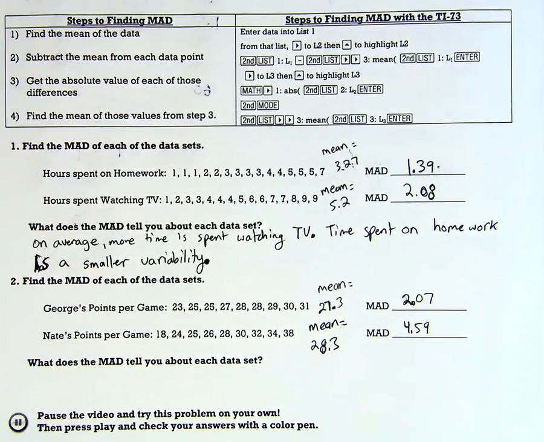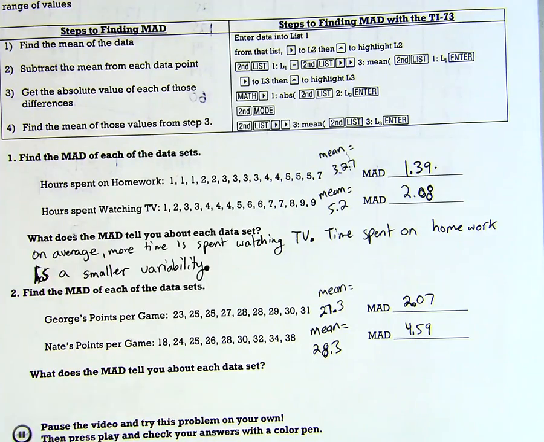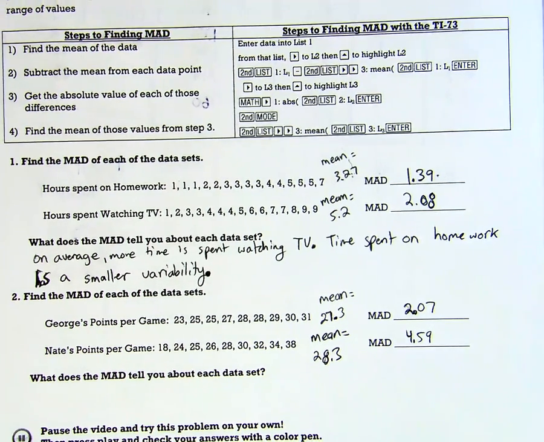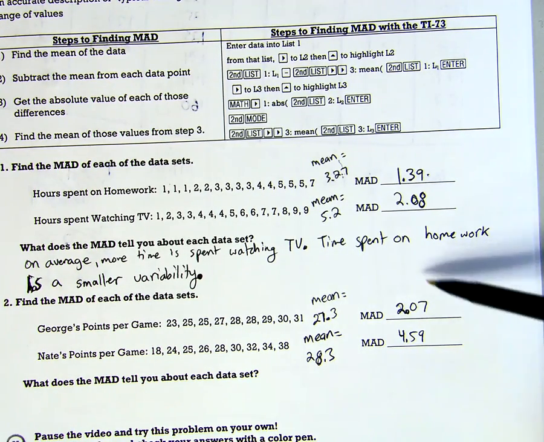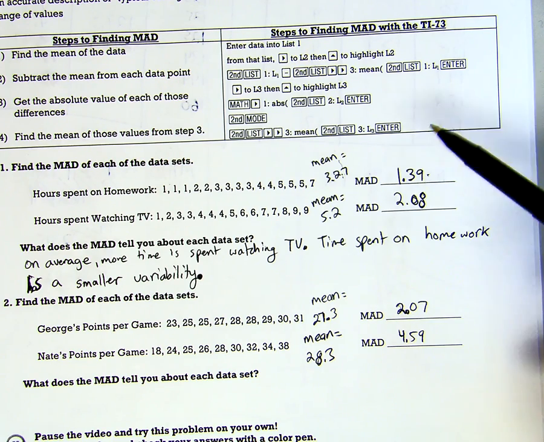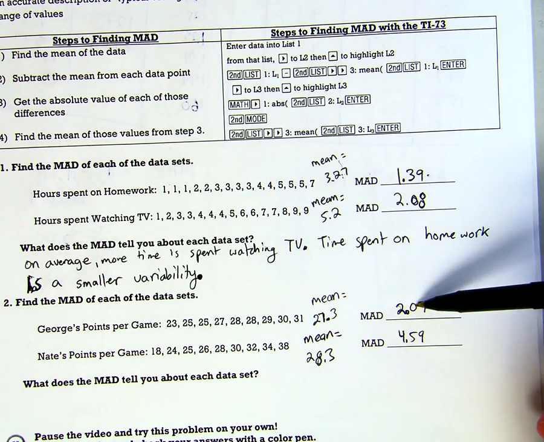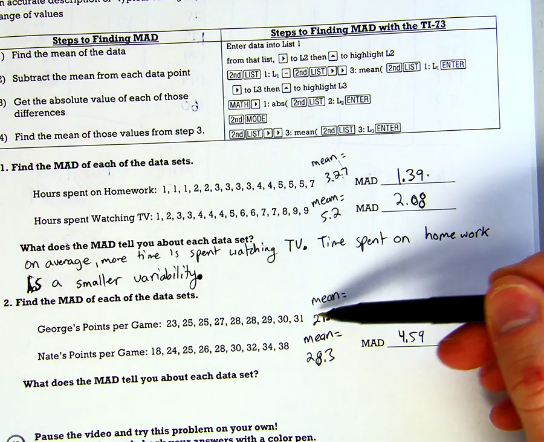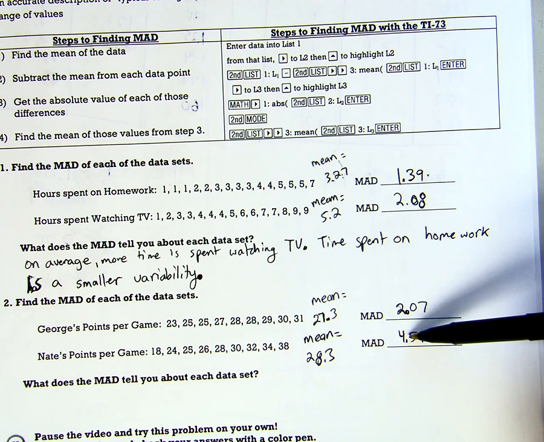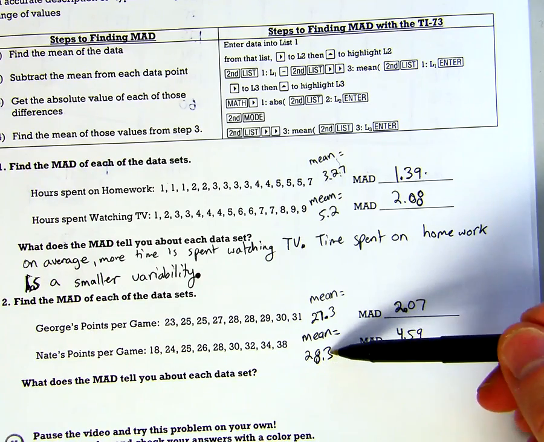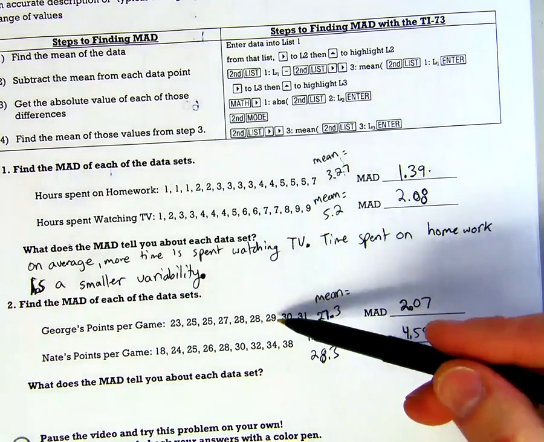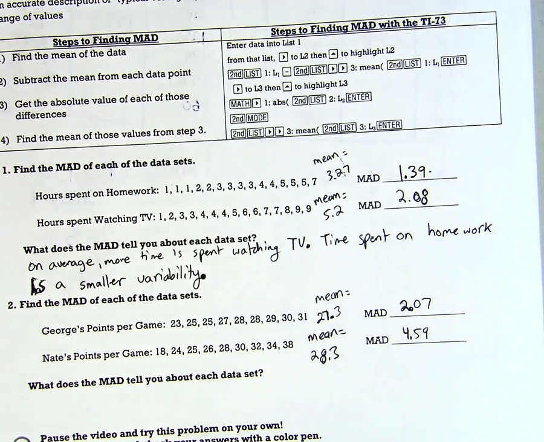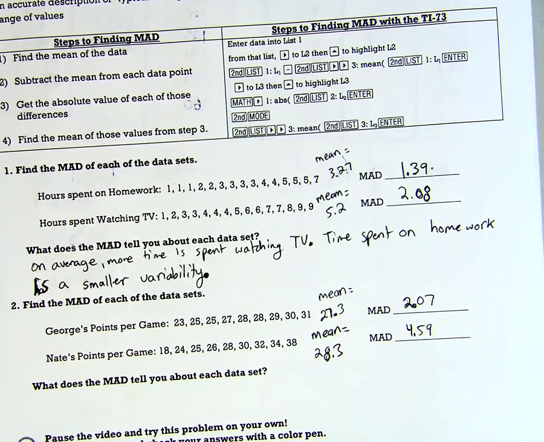So I can go ahead and now use this information to answer my question. What does the MAD tell you about each data set? Alright, what my MAD does tell me about each data set is that George has a lower average by 1 point, but George also has a smaller mean absolute deviation, which means he's going to go ahead and score around his average more often. Nate has a higher average deviation, which means he's not always going to score around his average. Sometimes he's going to be a little farther above, and sometimes he's going to be a little farther below. So George is going to be more consistent, while Nate is going to have a wider range, a larger variability.